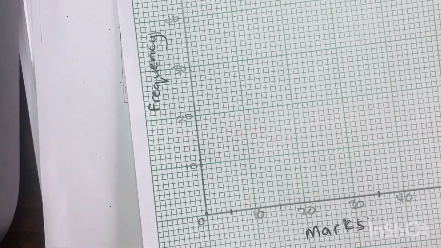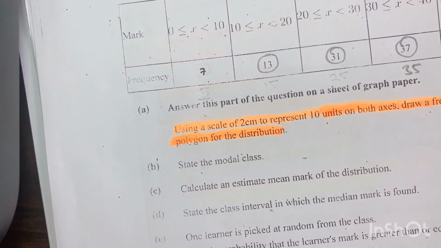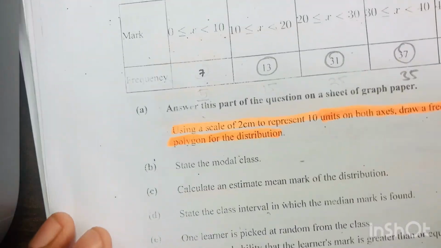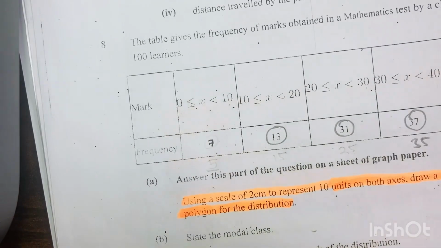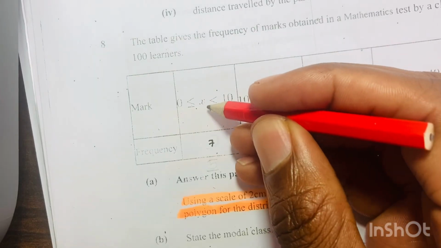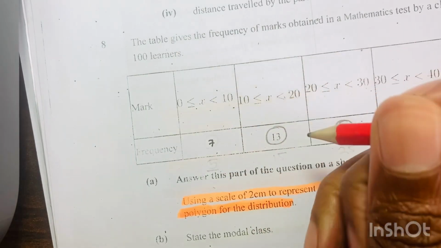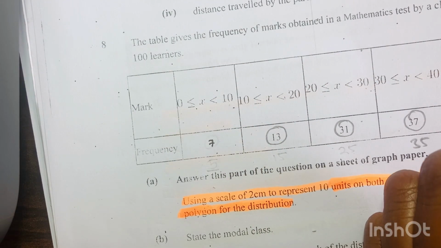For me to draw a frequency polygon, I need to plot the midpoints against the frequency values that I'm given.